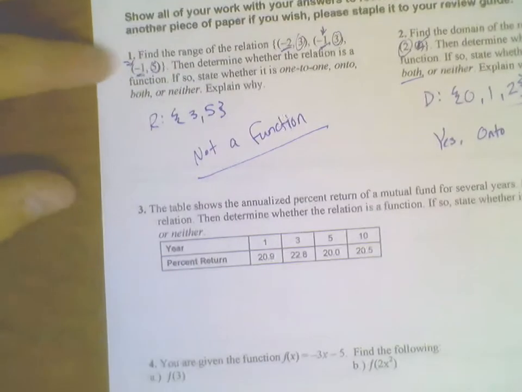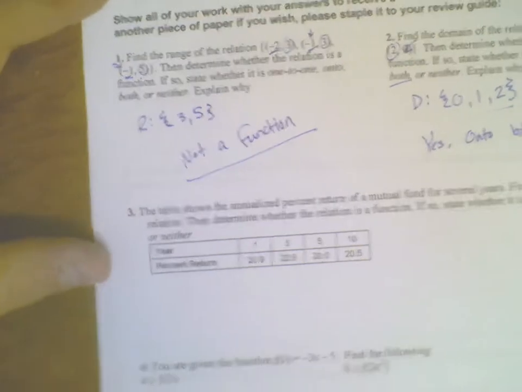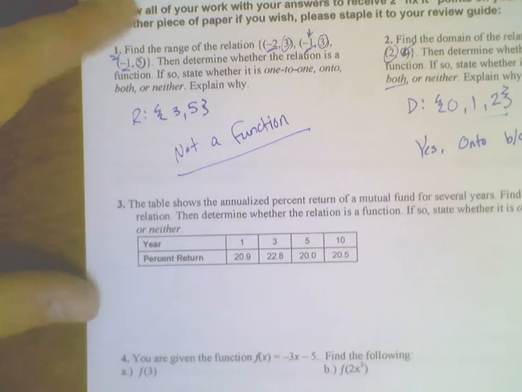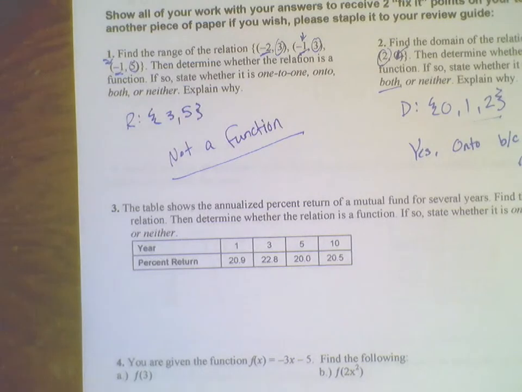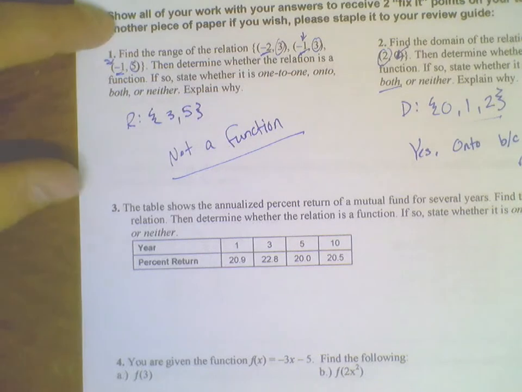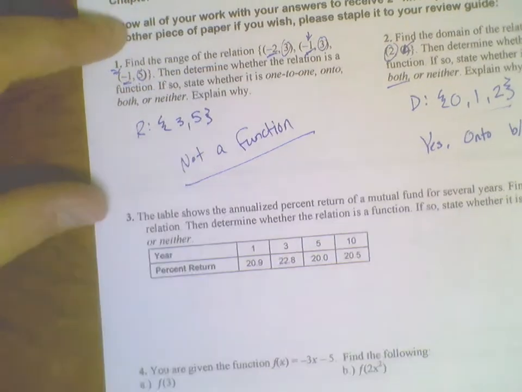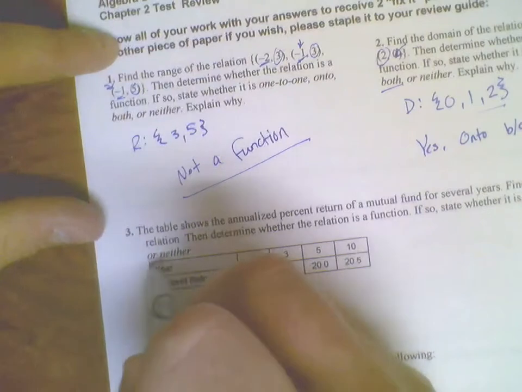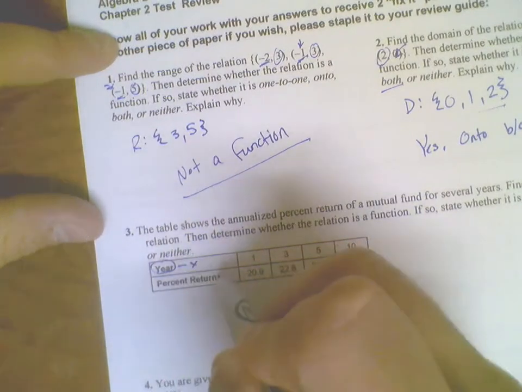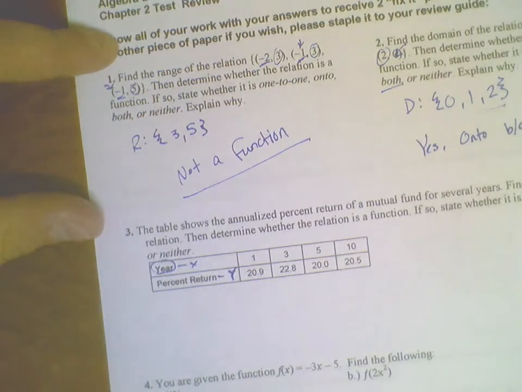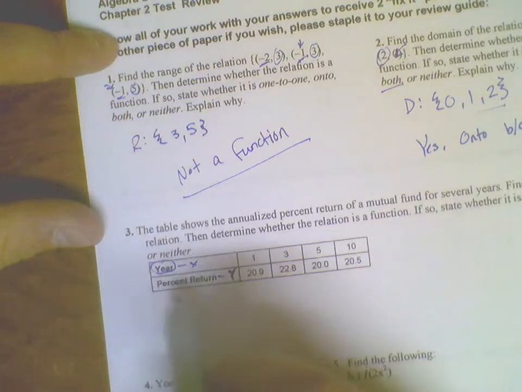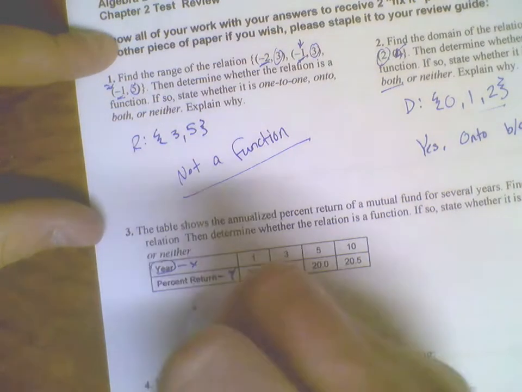You will see a problem like number 3 where it's more of a real world example. This is a mutual fund. Remember, I always say in class when we make our graphs, which one is going to be the domain, which one is the x values. The x values are always time. So I have a year, so this is going to be my x values. Percent return, those are going to be my y values. We're just going to write the range of the relation. So it's not going to be the years because that's the domain. It will be the percent return.